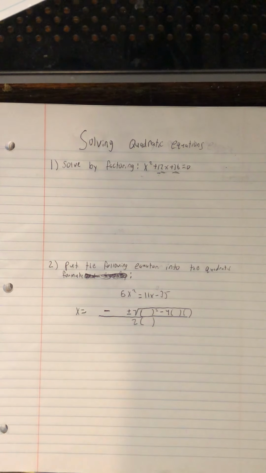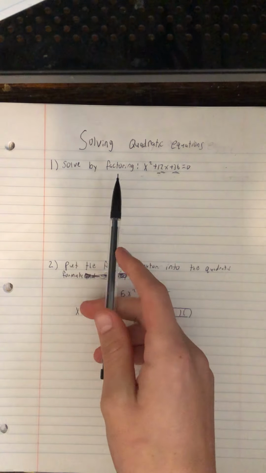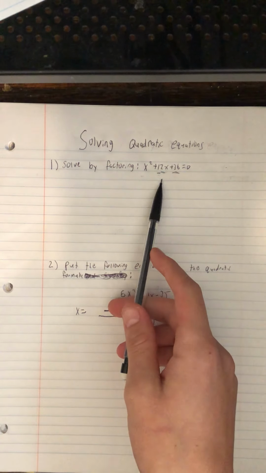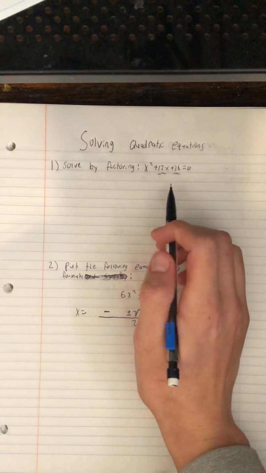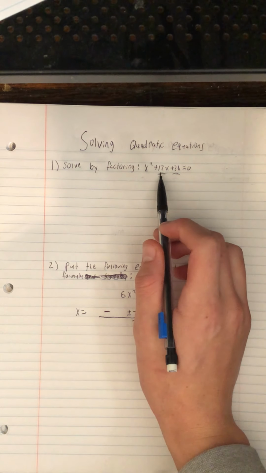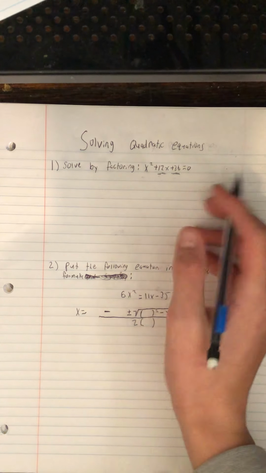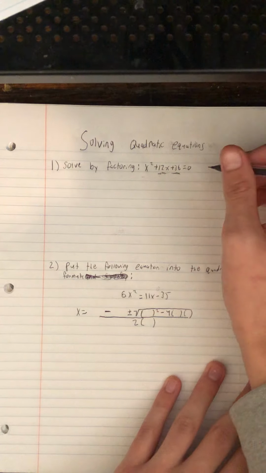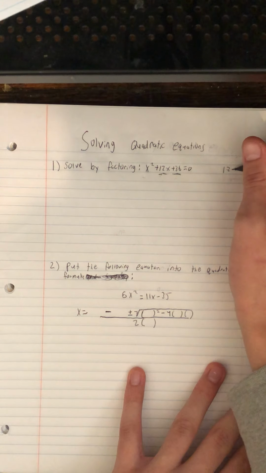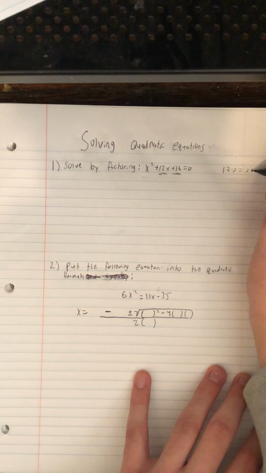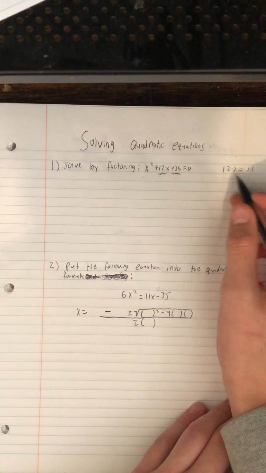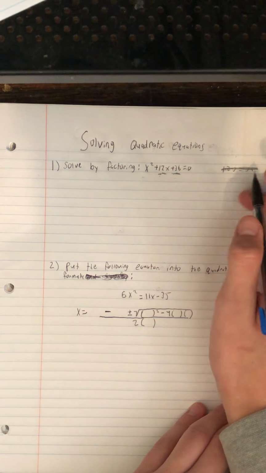So for this question, for part 1, it asks to solve by factoring x squared plus 12x plus 36 equals 0. Now we know that when we're factoring a quadratic equation, we want the two numbers to add to 12 and multiply to 36. So off the top of my head, two numbers that multiply to 36 are 12 times 3. 12 times 3 equals 36. However, 12 plus 3 is going to equal 15, so we know that that's not going to work.